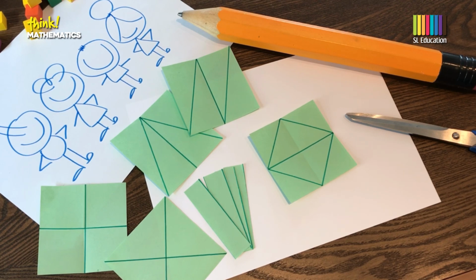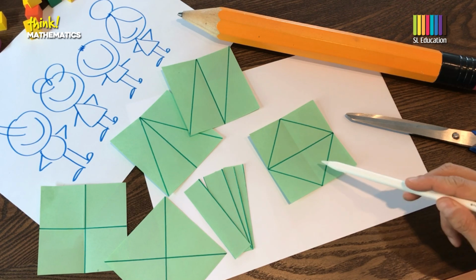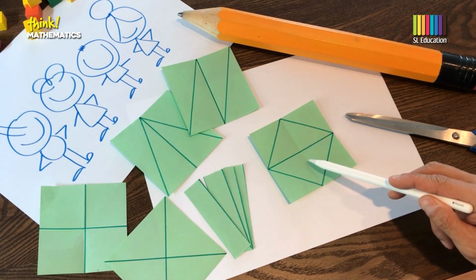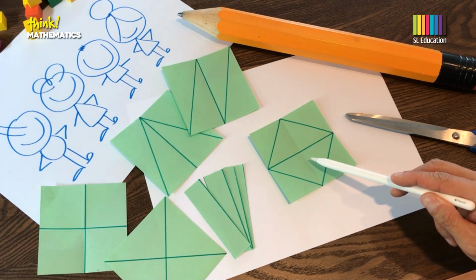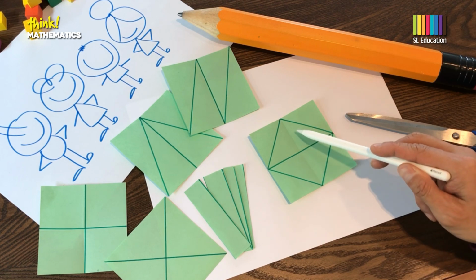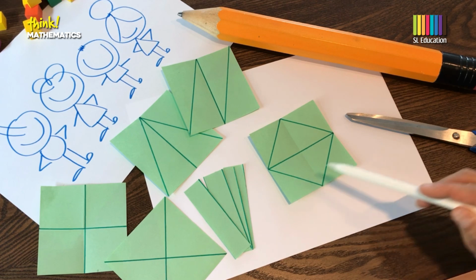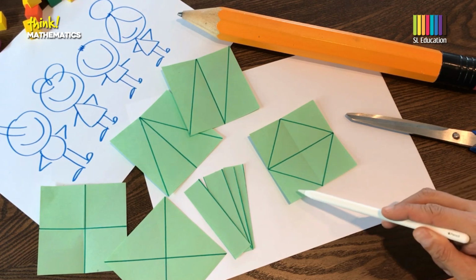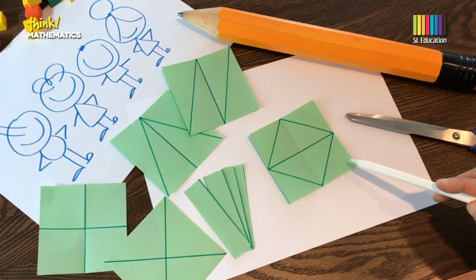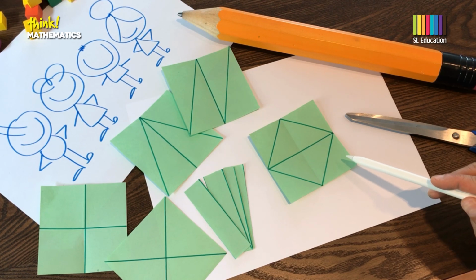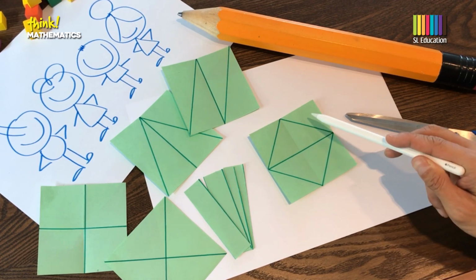So they may say that Spiky gets that triangle, Curly gets that triangle, but Smiley gets two triangles, these two triangles. And likewise, Bunny, she gets those two triangles.